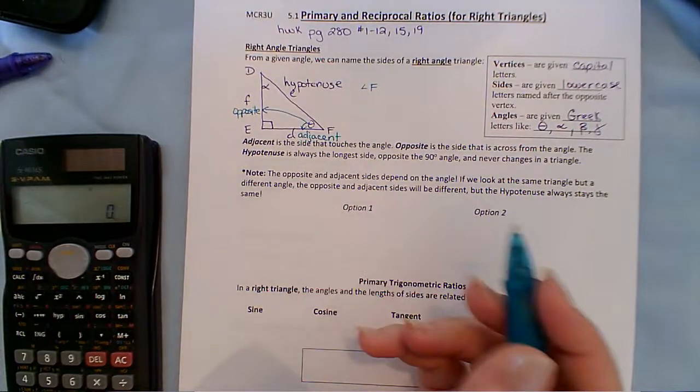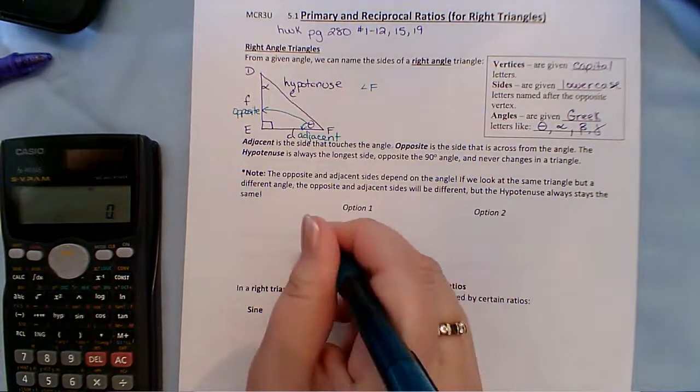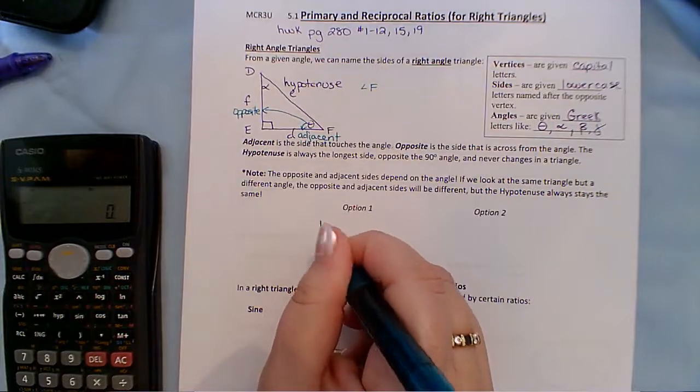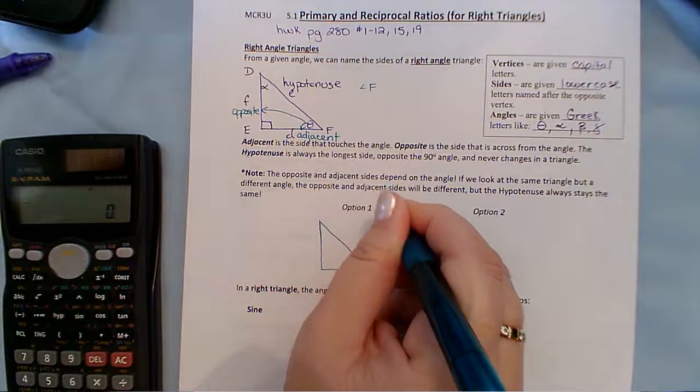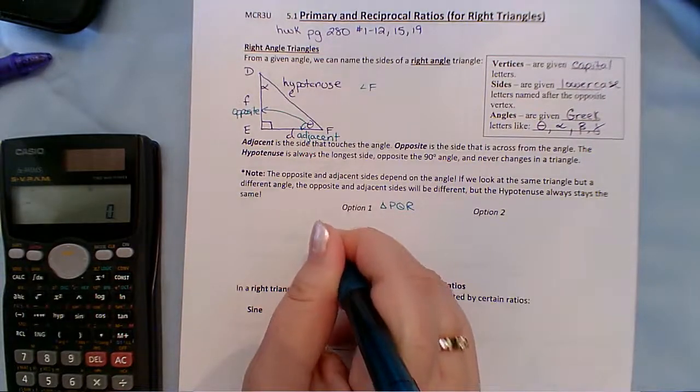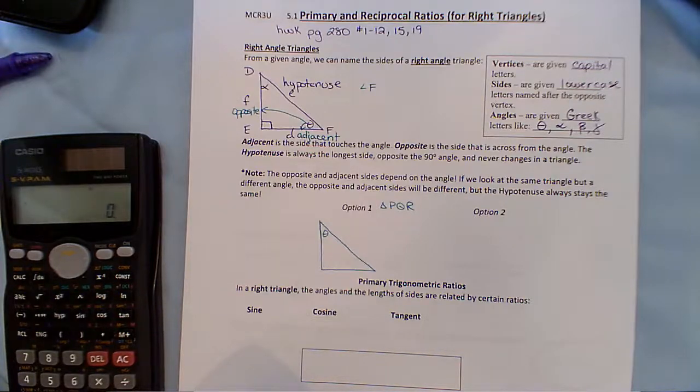All right. So obviously, let's try a few different ones. So I'd like you to label triangle PQR and I'm going to put the theta symbol up there. So pause and go ahead and label the triangle appropriately, and also label opposite and adjacent and so forth appropriately.